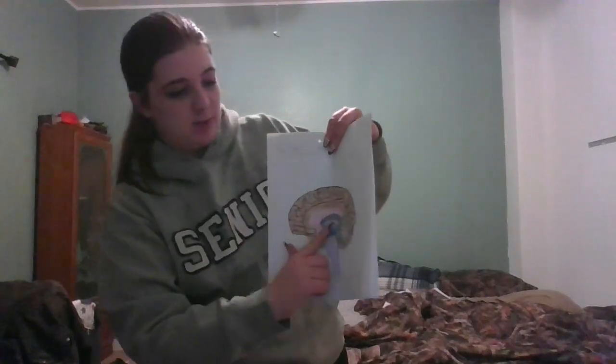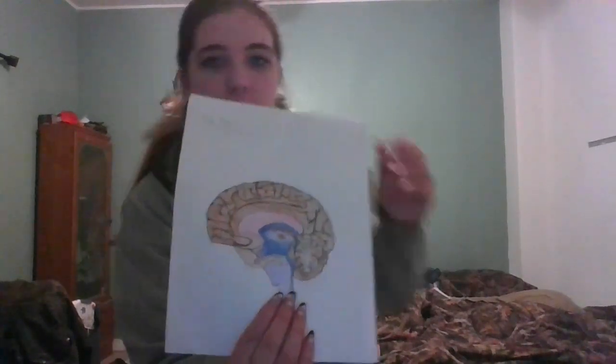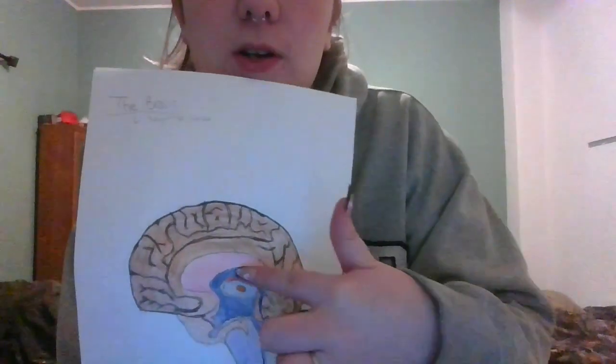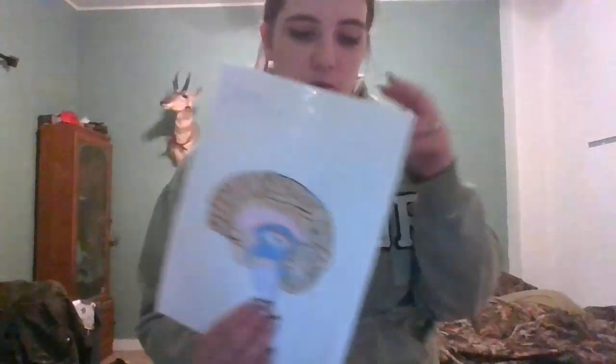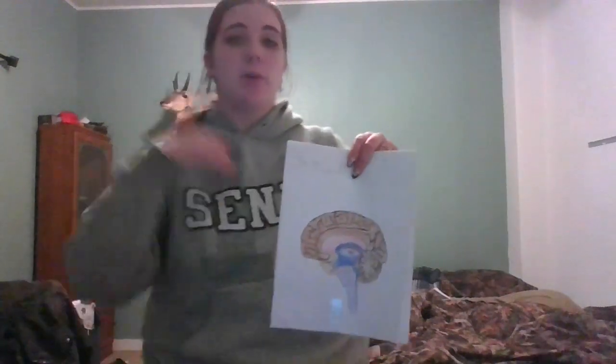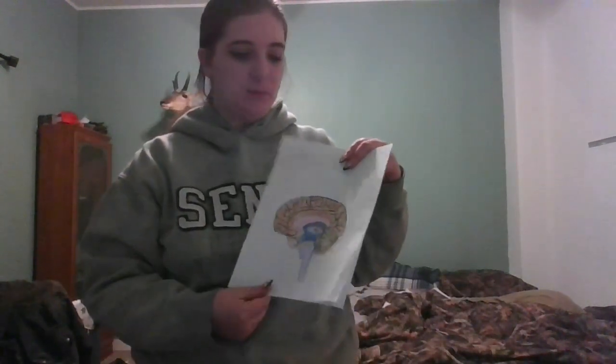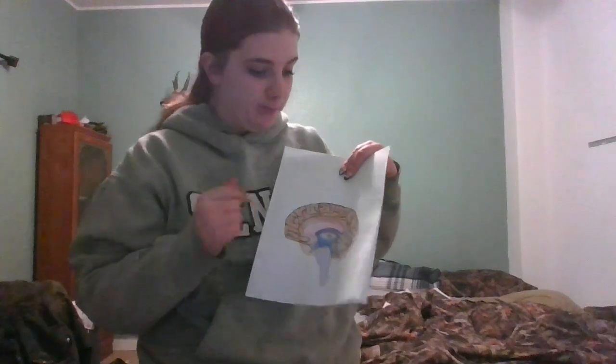And then in your brain, you also have the choroid plexus, which is kind of hard to see. I'm going to get close for a second. This red section up here, that is what creates cerebrospinal fluid, which is what lubricates the inside of your brain and keeps your brain from rubbing dry on itself. That's why it's important to stay hydrated.